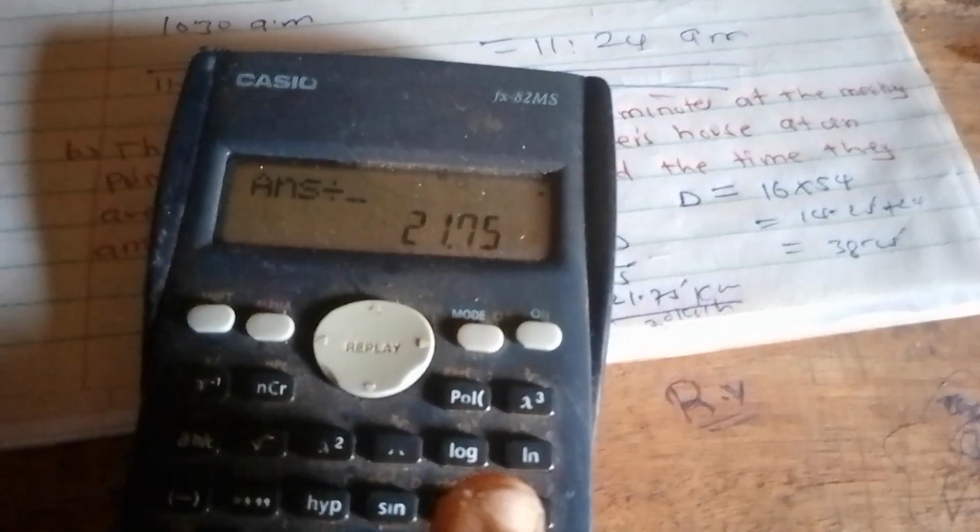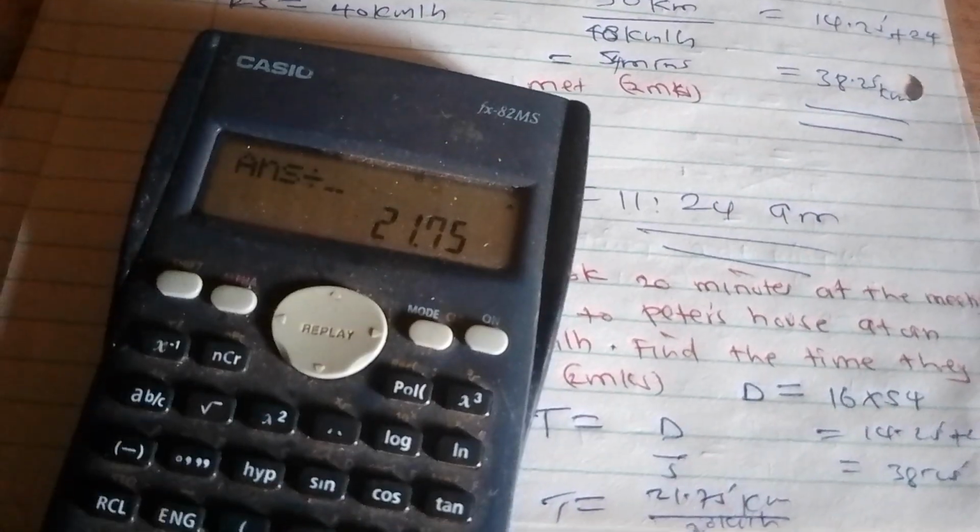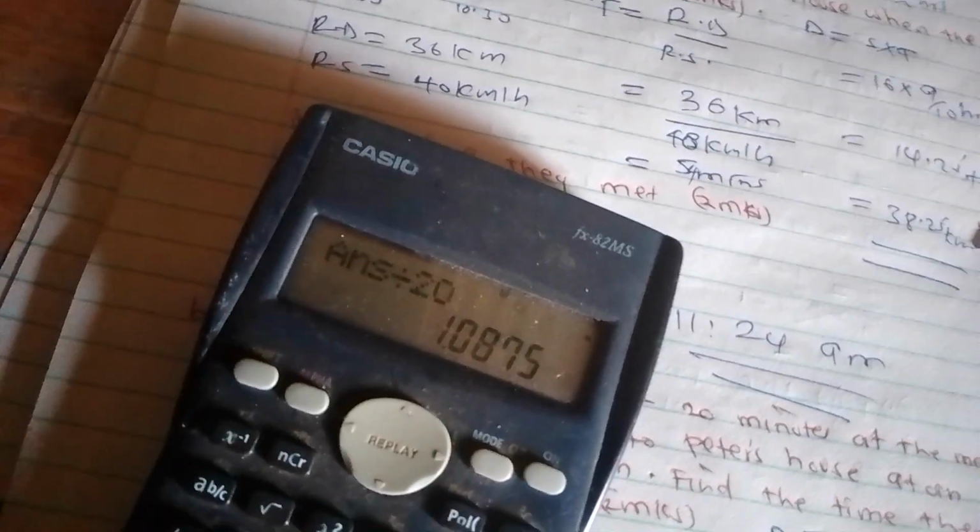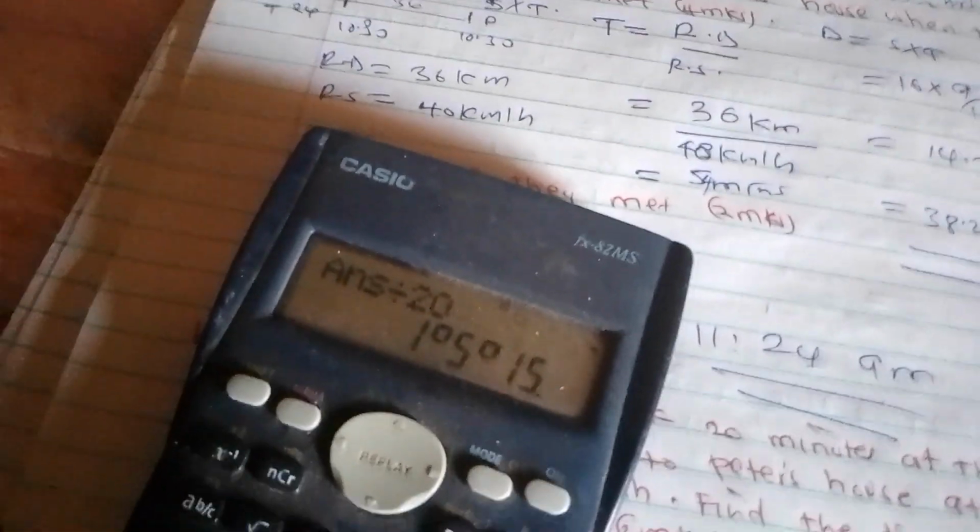So the distance remaining is 21.75. Now we want the time, so you divide by the speed. The speed was 20 kilometers per hour. So divide by 20. That is 1 hour, 15 minutes, 15 seconds.